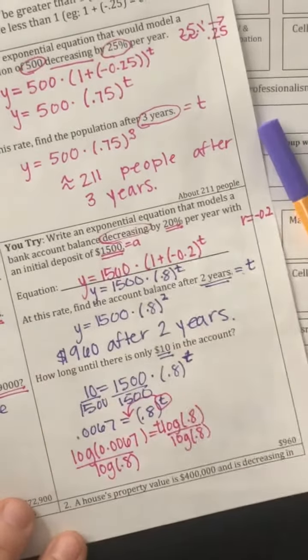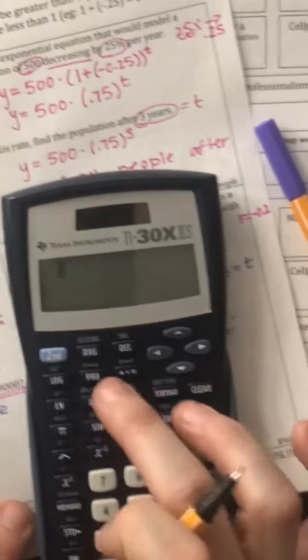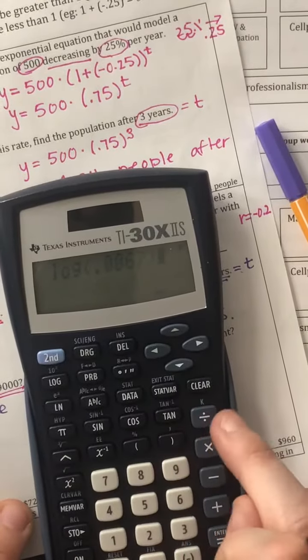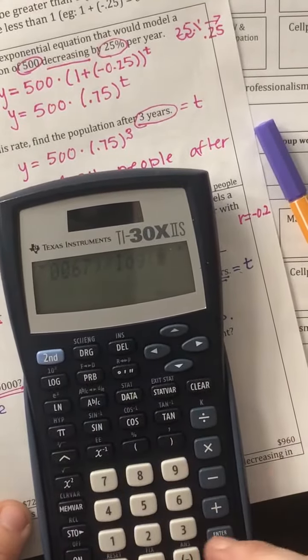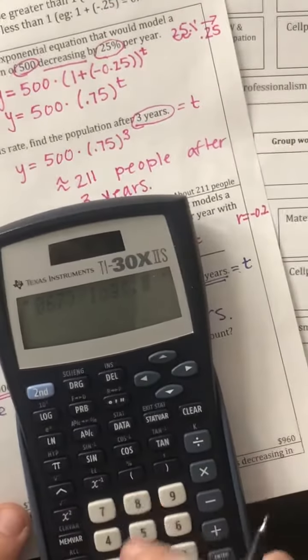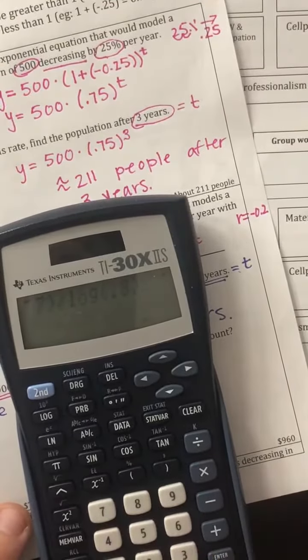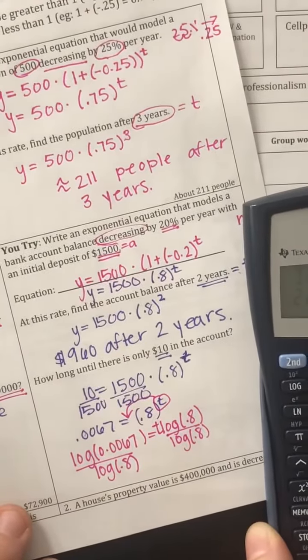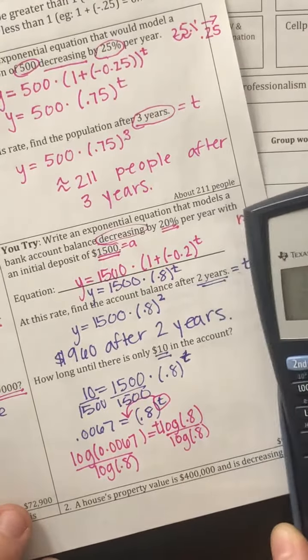So if we plug that in, we have log of 0.0067, close the parenthesis, divided by log of 0.8, and you get 20. Did we do it wrong?